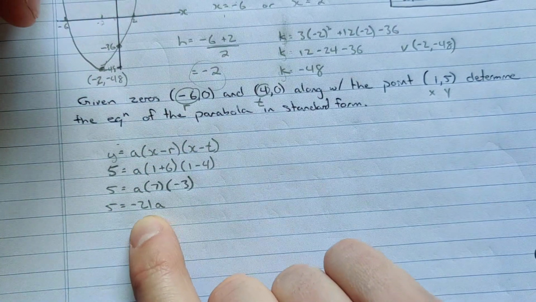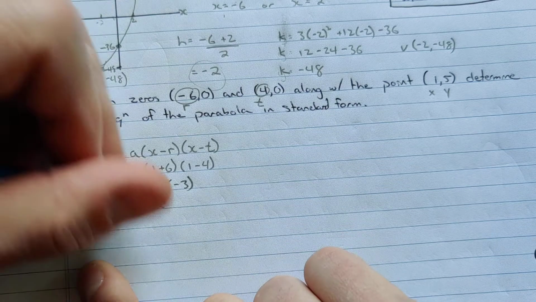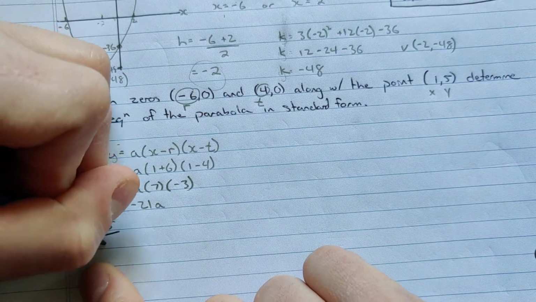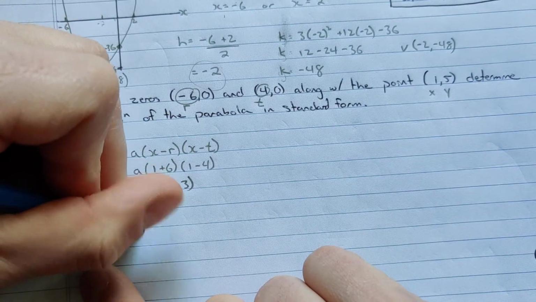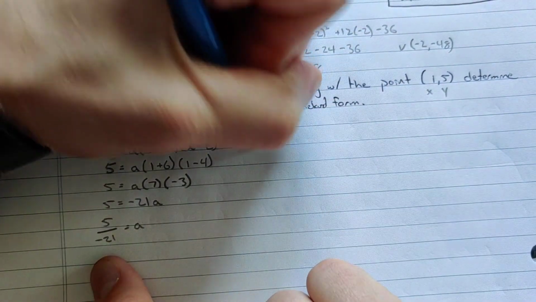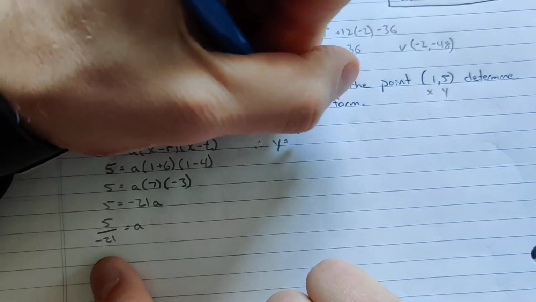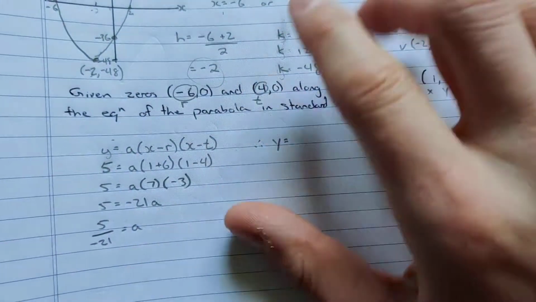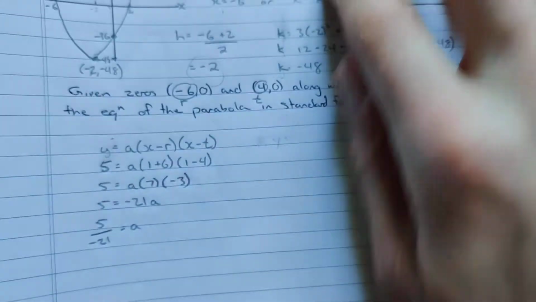How do you get that multiplication over to the other side? You're going to divide it. 5 divided by negative 21 is our a value. So there's our a value. Therefore, in standard form, which is y equals, or sorry, we can't get standard form yet. We've got to expand this out.